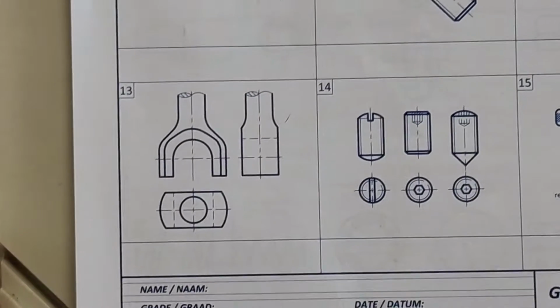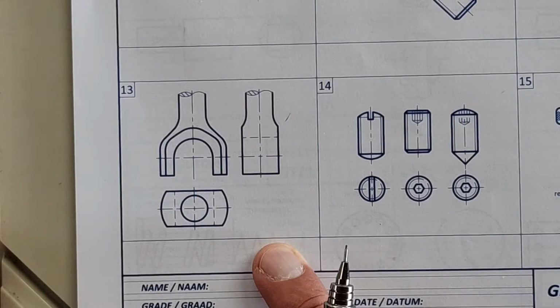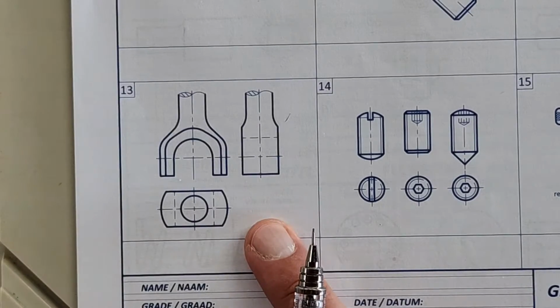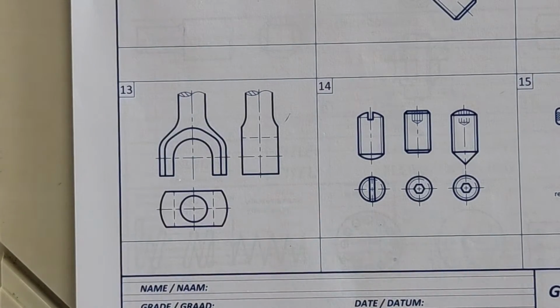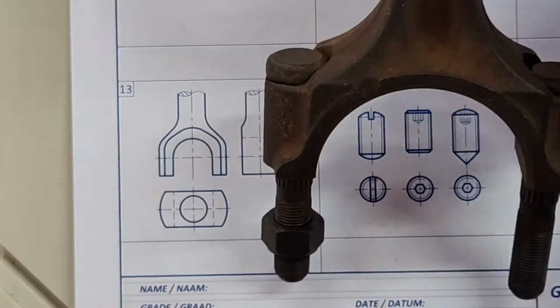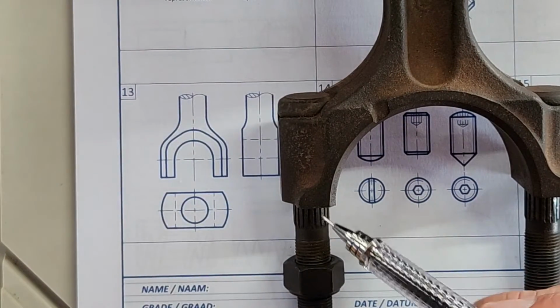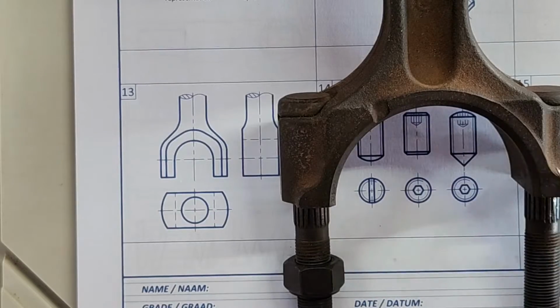Alright, then we've got number 13 here. It's a fork end, a virk end. Virk end, fork end. I actually have one of those for you. You can see, look at that. Exactly what you see there. Alright, so we have this fork end here, virk end. You can see it's the same.